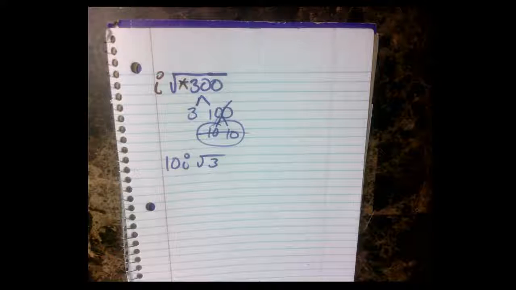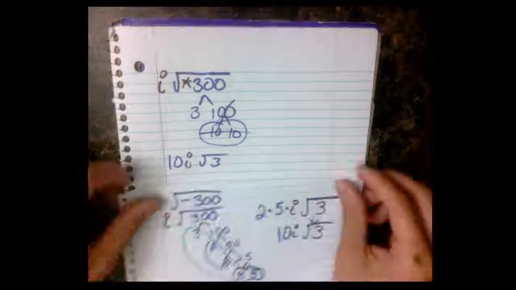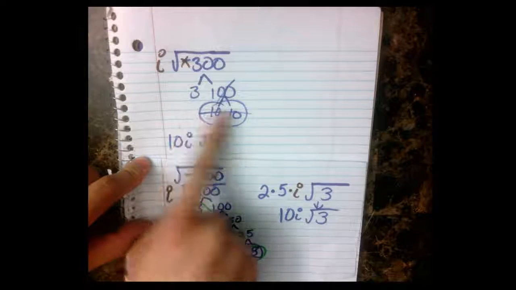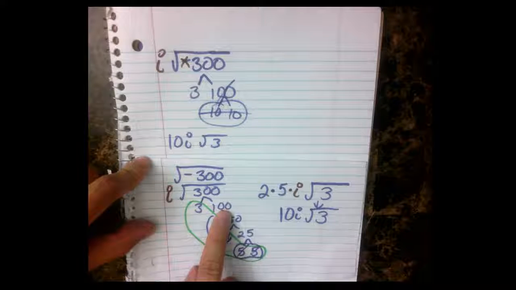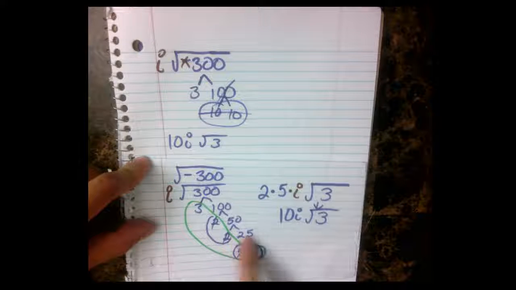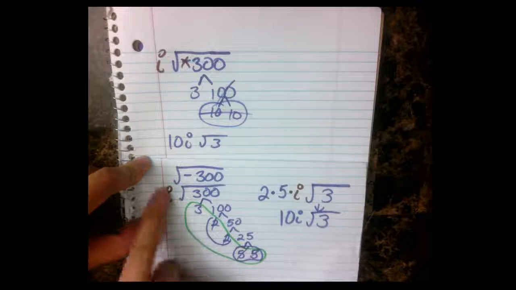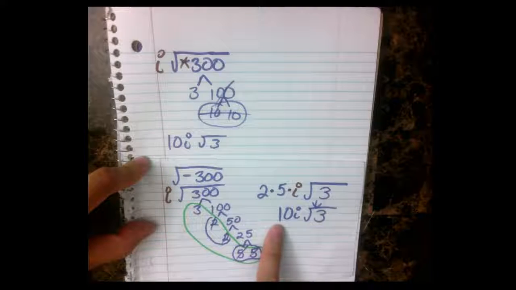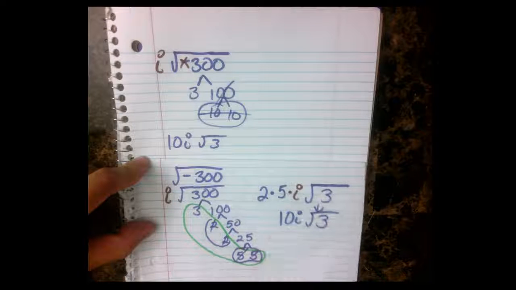Okay, let me go ahead and compare the two for you. So there's that one, and then there is that one there. Same exact problem, and you'll notice that I broke this one down into 3 and 100. This one I also broke down into 3 and 100, but let's pretend I didn't notice that the 100 could be a perfect square, so I keep going. 25 is another perfect square. I could have noticed here to break it down, but let's say I just kept going. It doesn't matter if you have to go all the way down. You'll end up with the same answer, 10i root 3. Neither of these are wrong. They're both exactly the same.